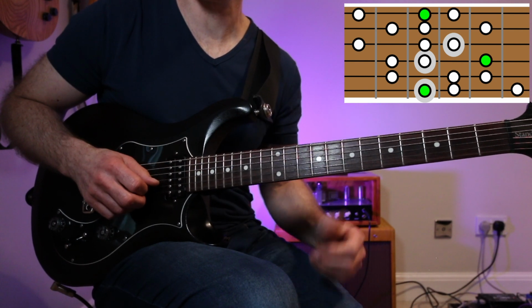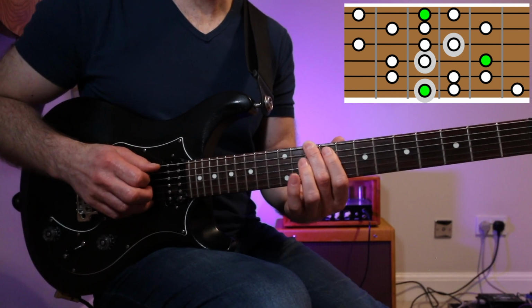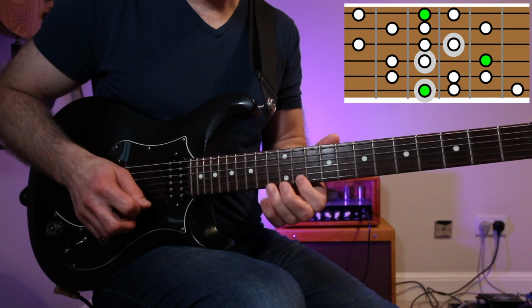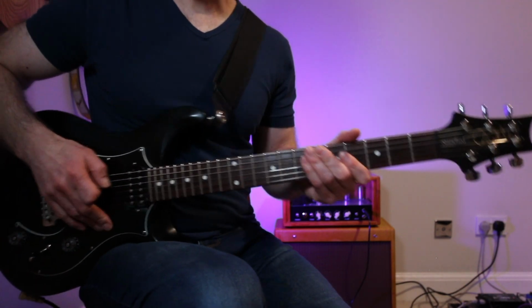And there you go, I'm adding extra notes from the scale. I could play my diminished arpeggio in there as well. I could start from a root, go up a major third, and then it's minor thirds. And so on.